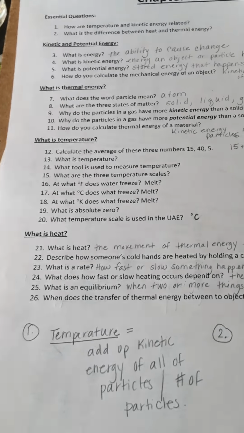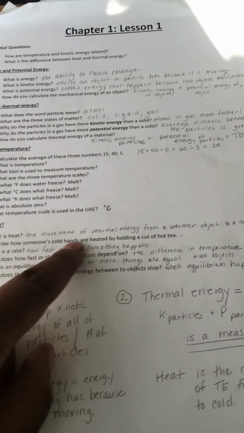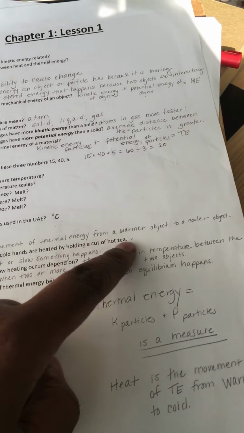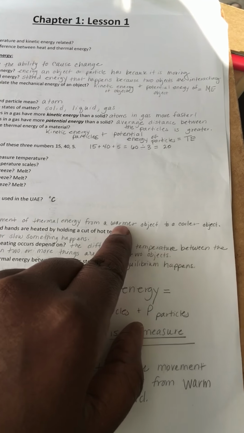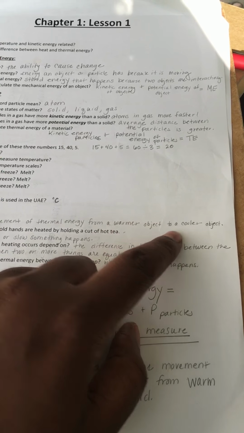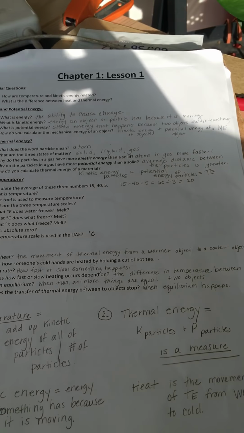All right, the next one says, what is heat? So I'm under the what is heat header. Heat is the movement of thermal energy from a warmer object to a cooler object. The fact that thermal energy naturally moves from a warmer object to a cooler object is something that you need to make sure you remember, because it keeps coming up in this entire chapter.